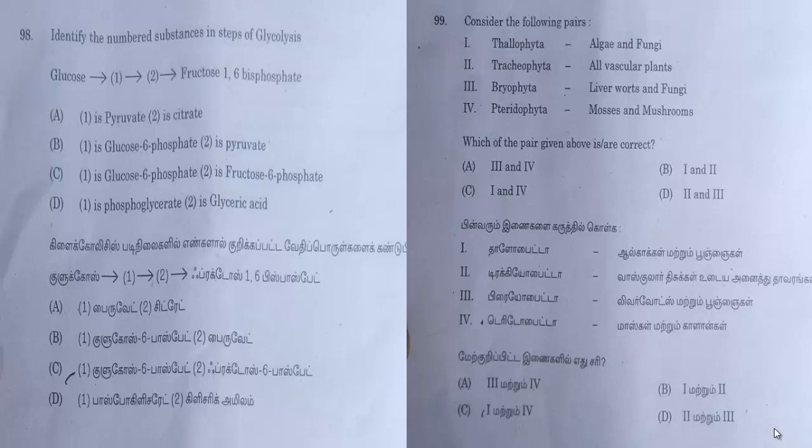So the first question we are going to discuss is: identify the numbered substances in the steps of glycolysis. So we have to identify 1 and 2. What is glycolysis? The substrate of glycolysis is glucose. The glucose is converted into glucose 6-phosphate, and further the glucose 6-phosphate is converted into fructose 6-phosphate. Okay, so the answer is glucose 6-phosphate and fructose 6-phosphate.